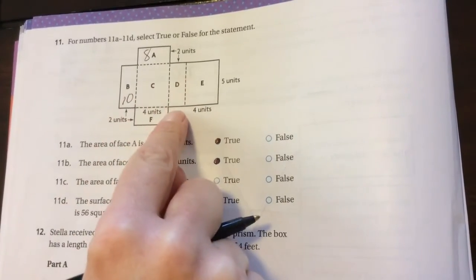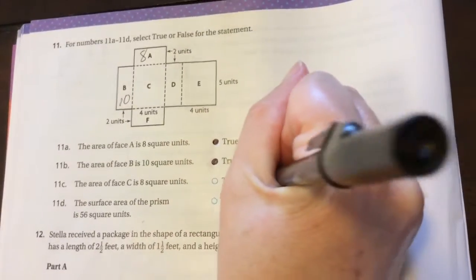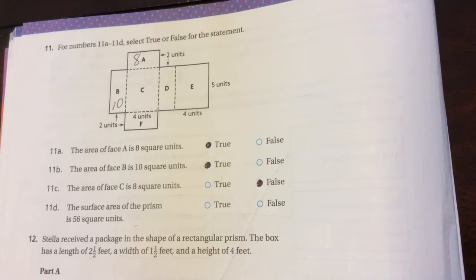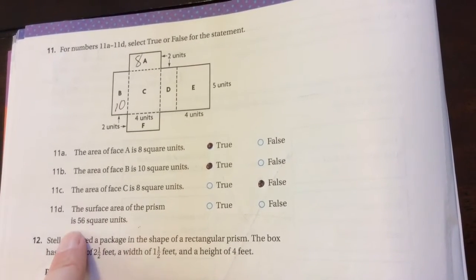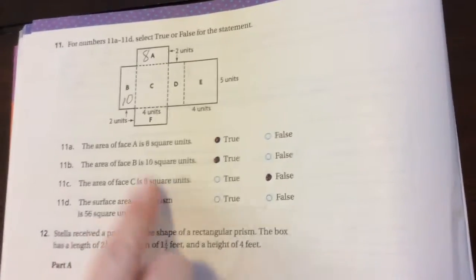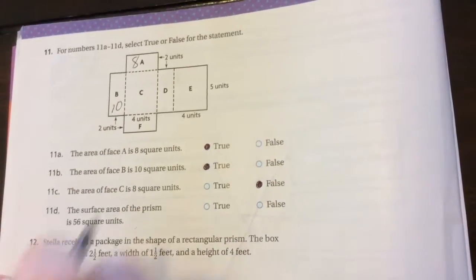C says the area of face C is 8. This is C and it's 4 by 5, so that's false. 4 by 5 would be 20, not 8. And then D says the surface area of the prism is 56 square units. So now I'm going to have to find all of the faces and add them together.